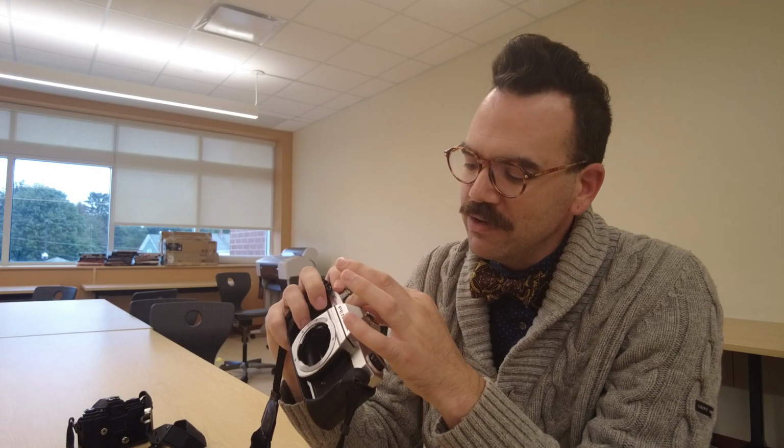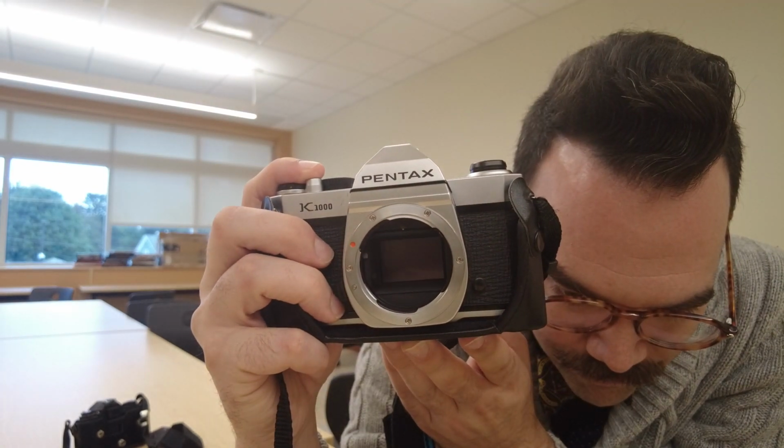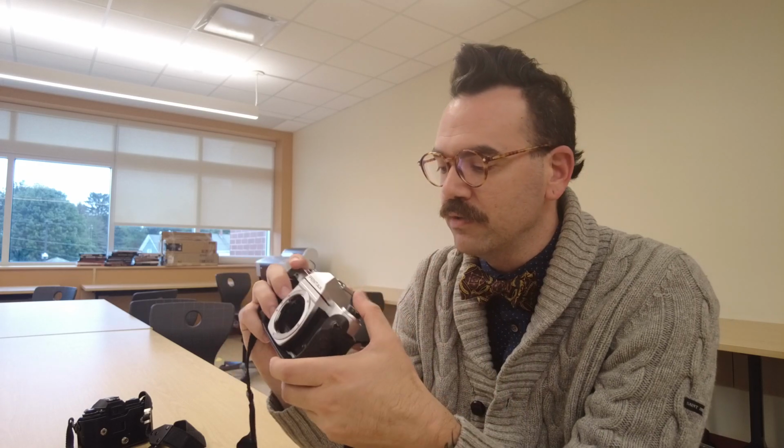Okay, so you could hear it more than see it, I think. But let's go ahead and turn it all the way down to 1 second. And here we go. Let's see what 1 second looks like. So there you saw the mirror pop up, and on the back of the camera, we see there's an opening that opens up for that duration of time, for that 1 second. Now 1 second is an extremely slow shutter speed.